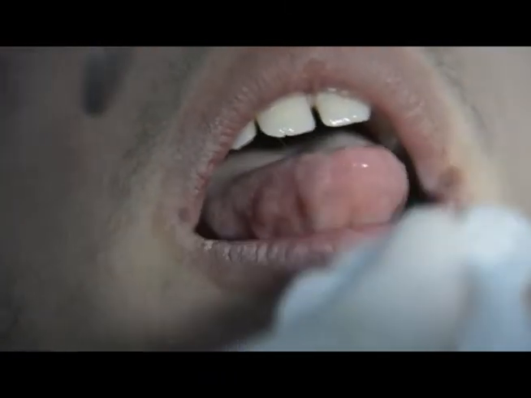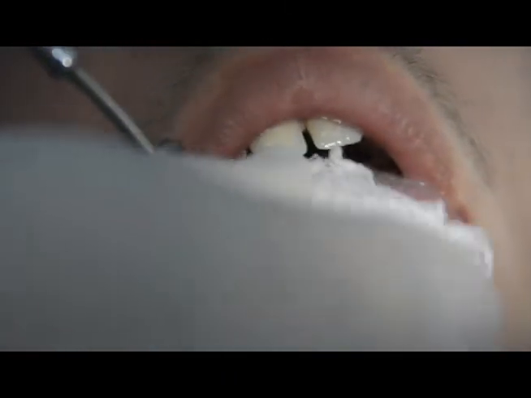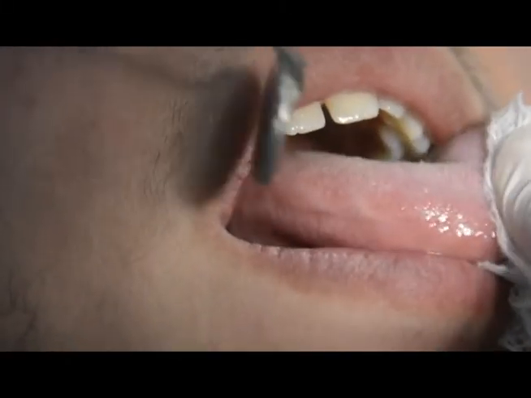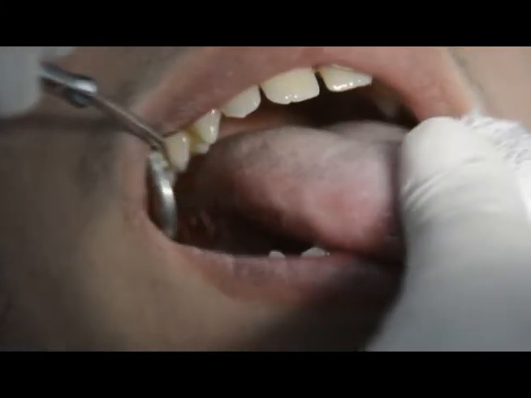Now, I hold the tip of the tongue again and take the tongue gently to the other side and retract the buccal mucosa with the mirror.